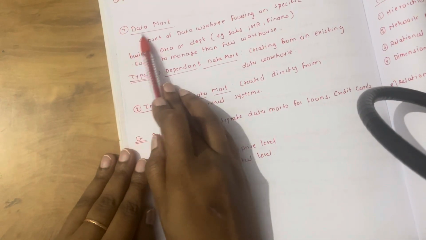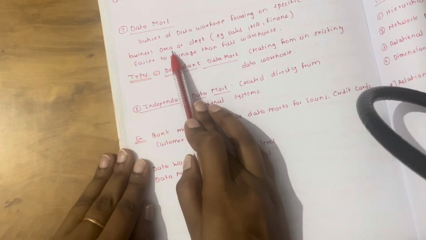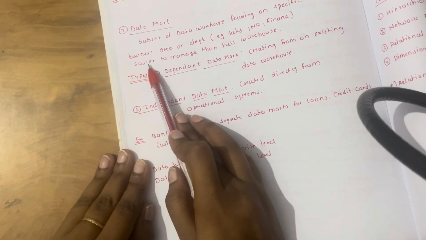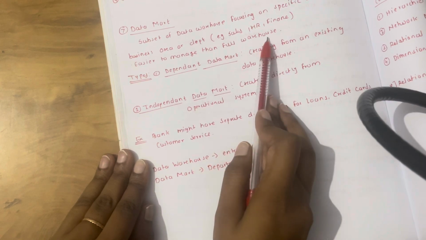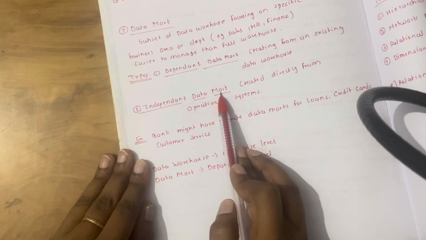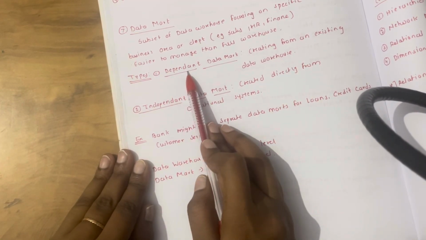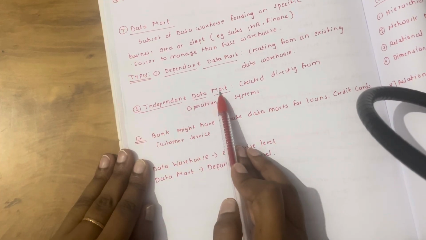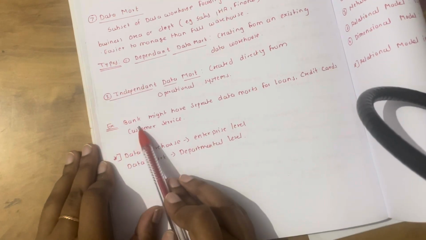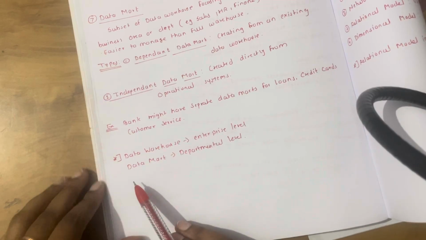The next part is the data mart, a subset of the data warehouse focusing on a specific business area or department. For example, sales, HR, finance. A data mart is easier to manage than a full warehouse. The types of data mart are dependent and independent. Creating one from an existing data warehouse means a dependent data mart. An independent data mart is created directly from operational systems. For example, a bank might have separate data marts for loans, credit cards, and customer service.